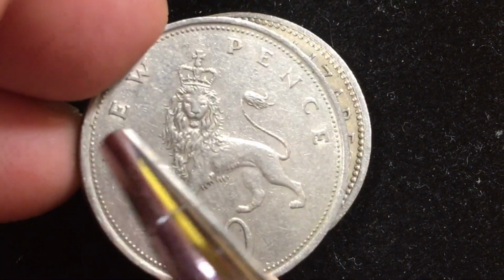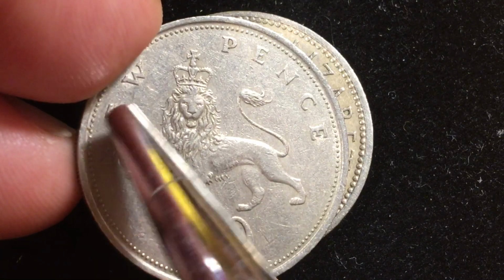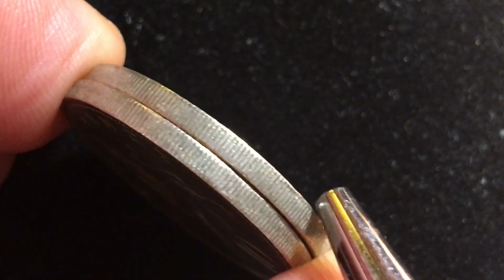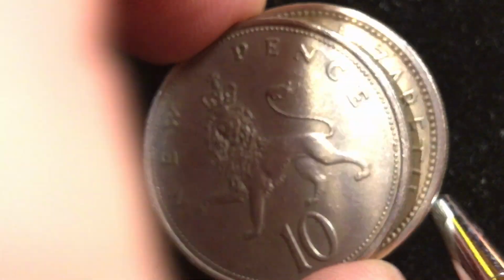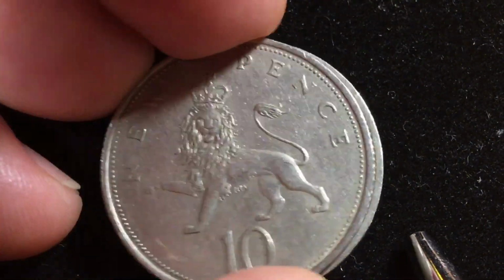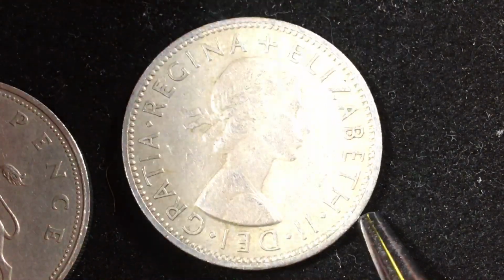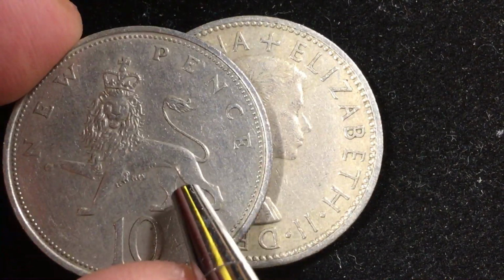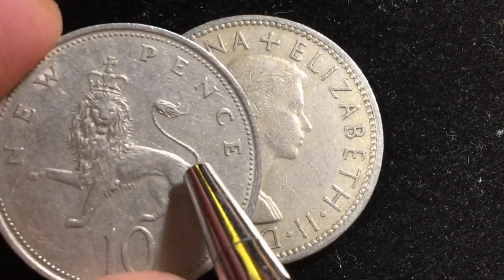So you see the crowned standing lion. We see it says 10 Pence, and we put it right next to the 1 shilling coin, and we see that it is virtually the same coin size and shape. And so when the 10 Pence came out, it was worth 1/10 of a British pound.